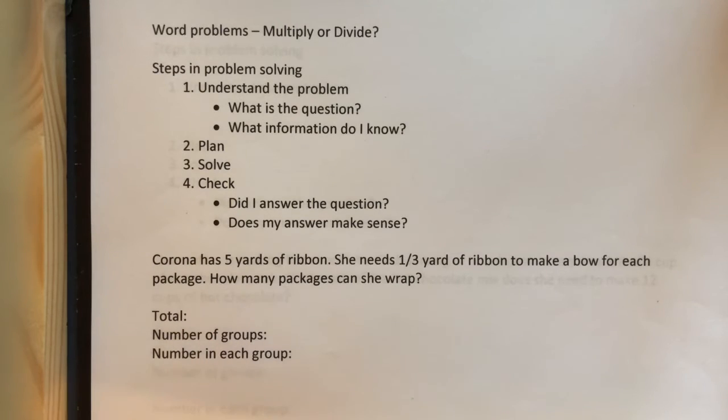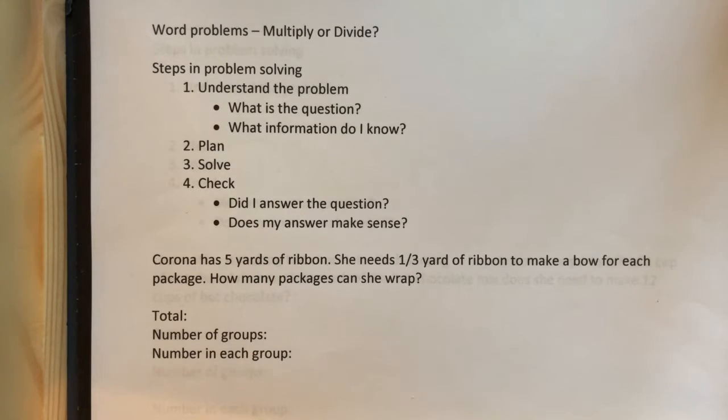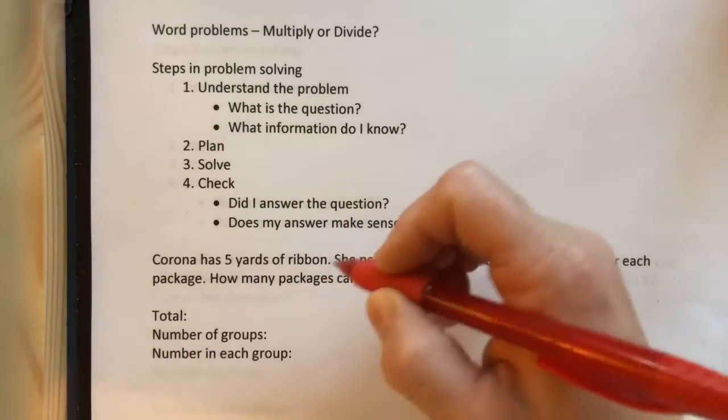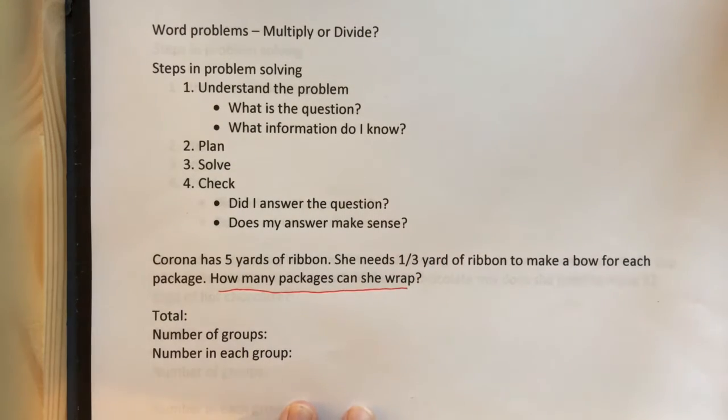Let's look at our first problem. Corona has 5 yards of ribbon. She needs 1/3 yard of ribbon to make a bow for each package. How many packages can she wrap? Let's look at the first part of problem solving. We're going to understand the problem by asking, what is the question? So I'll underline my question. How many packages can she wrap?